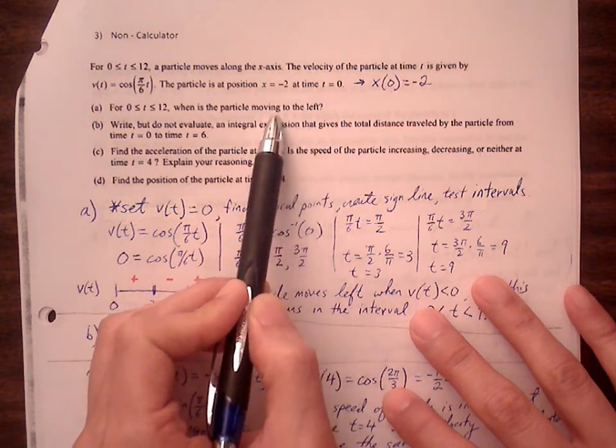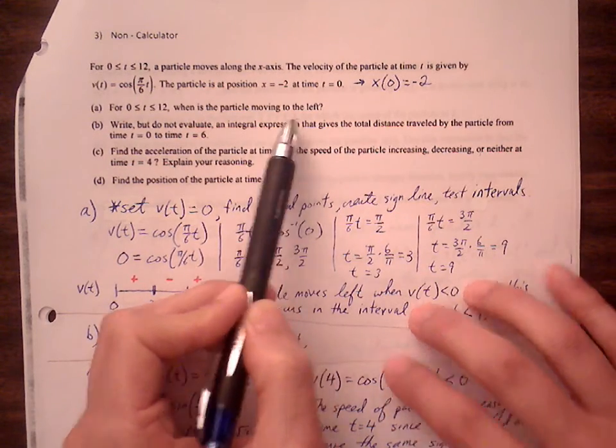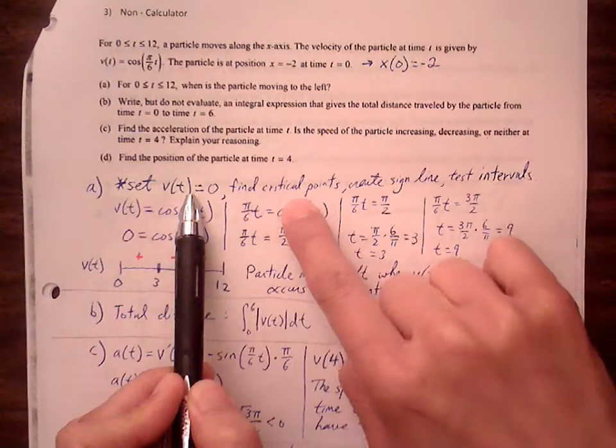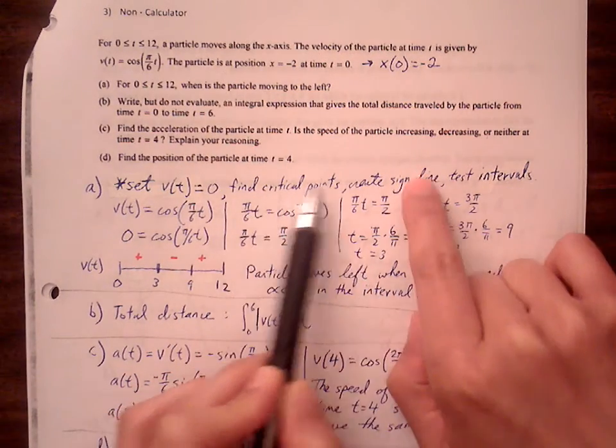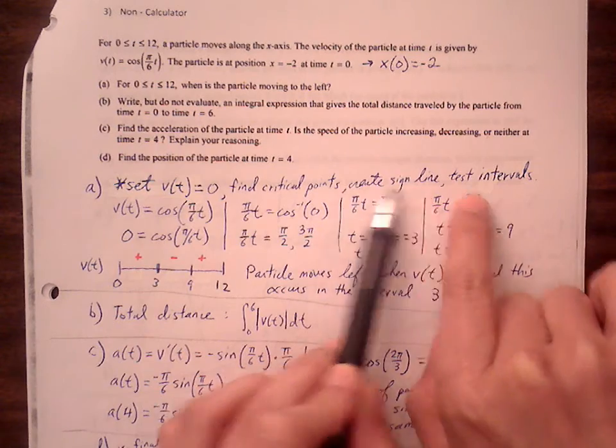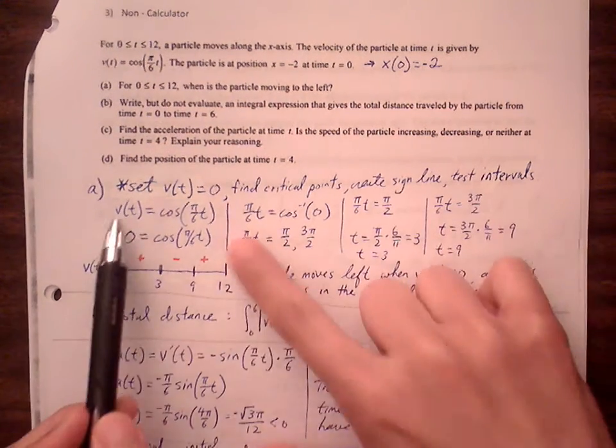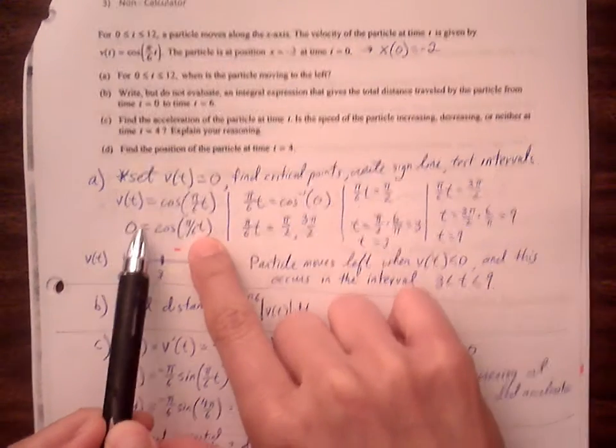Well, if we want to find when the particle is moving left, we're going to first find our critical points. So we're going to set velocity equal to 0. We're going to create our sign line, and then we'll test our intervals. So here's our velocity function. We set it equal to 0.